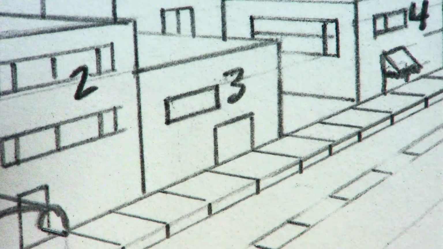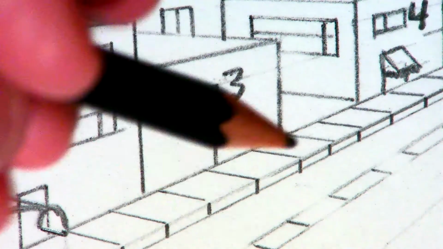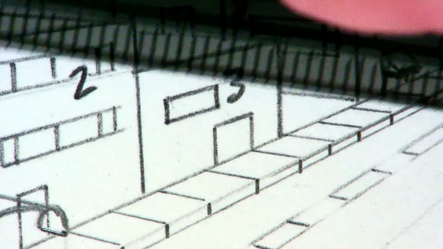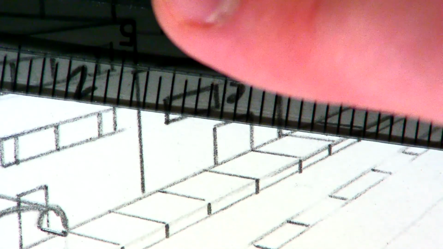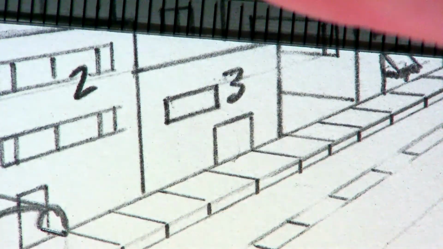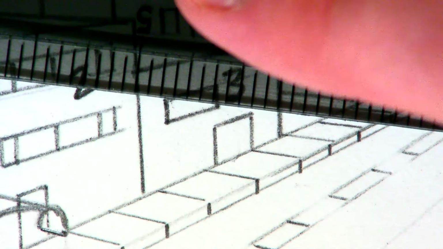Alright, so now sliding on over to building 3, I'm going to end up doing a revolving door. So for doing the revolving door, we have to first get the depth of it. This one's sticking out of the building a little bit. If you want it hidden inside the building, it's a little bit more work, so I'm going to do it the easier way.